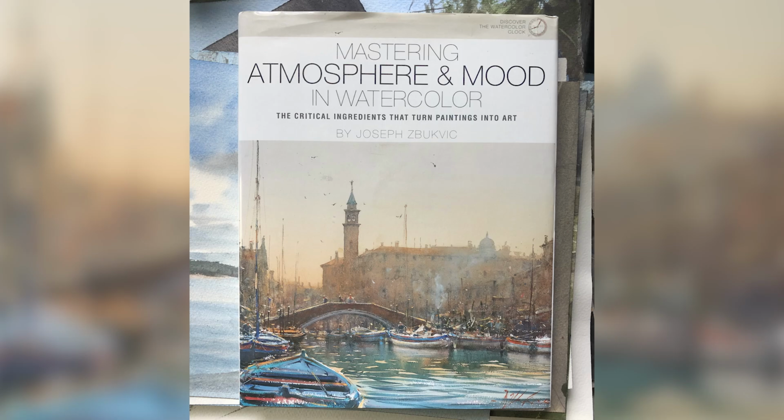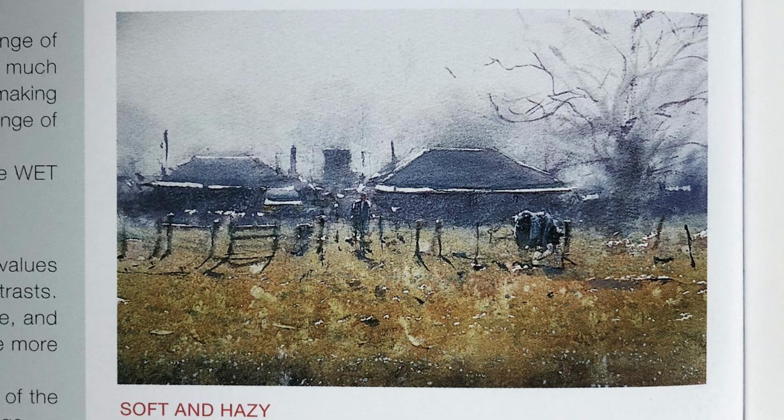So let's take a quick look at an example in Joseph Zbukvic's book, Mastering Atmosphere and Mood in Watercolor, the critical ingredient that turns painting into art. This is a great book. Unfortunately, it's out of print, but I want to share something with you from this book. I want you to look at these 3 examples. So he paints the scene 3 times in these different stages of light. So first you can see this scene in a soft and hazy light condition.